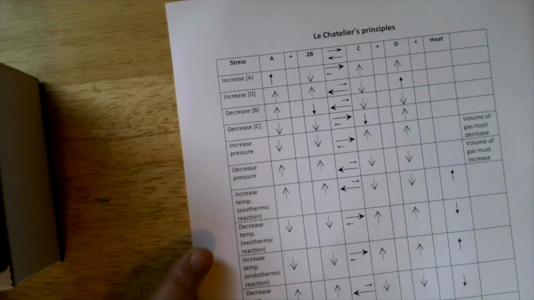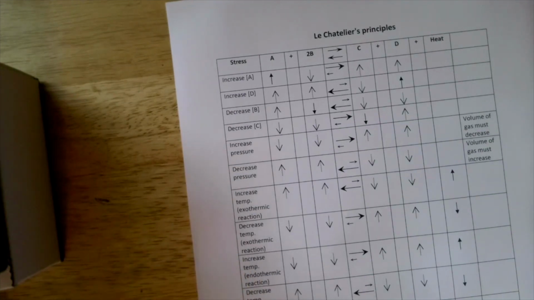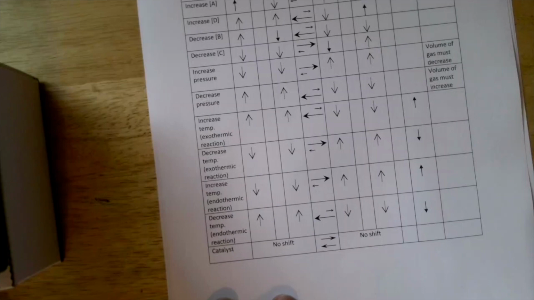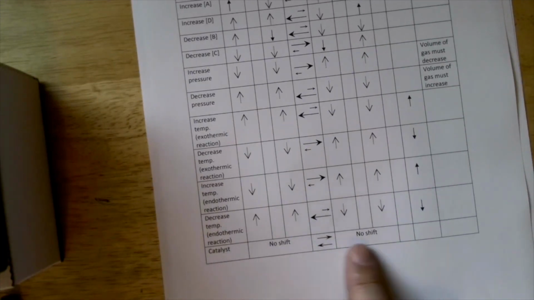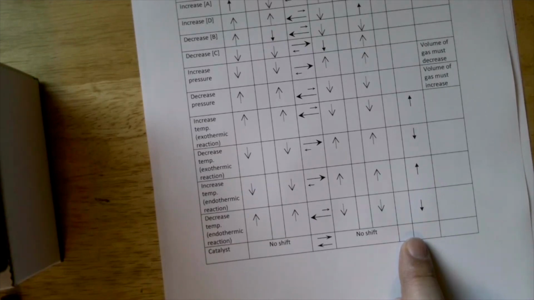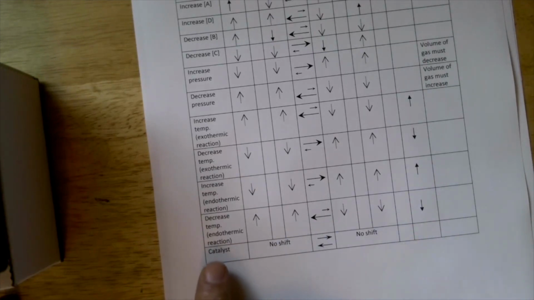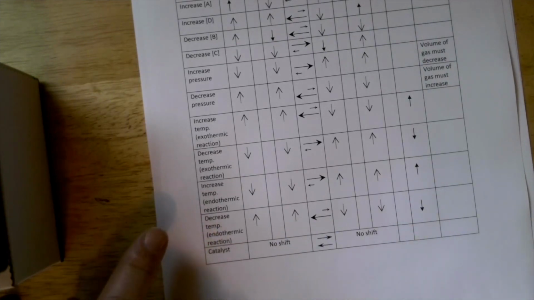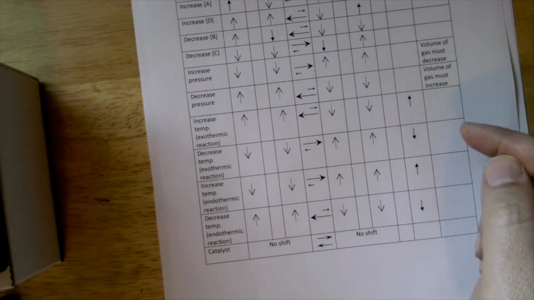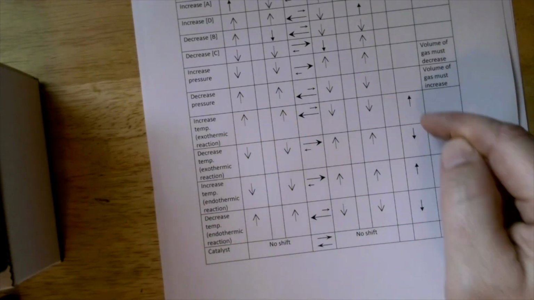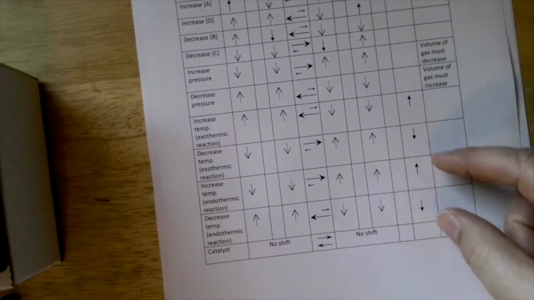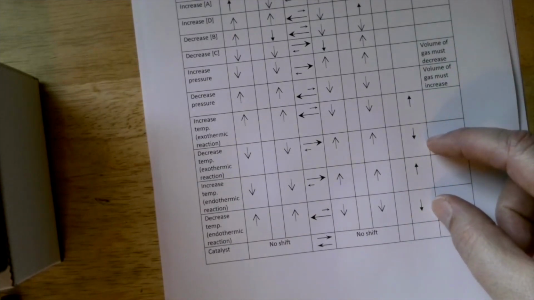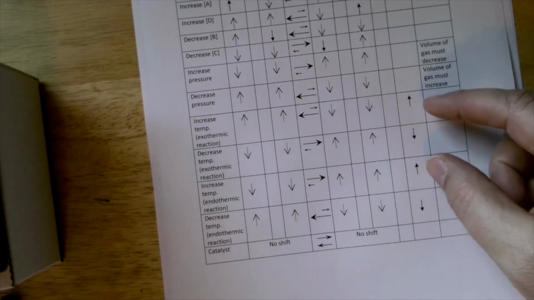But one of the other parts also was having to do with temperature. We didn't do anything with catalyst, so we ignored this part down here. And one of the other procedures that was also done was we also added heat to the system. Okay, as you can see at these two. Now we didn't do decreasing the temperature, but we did increase the temperature of the two.